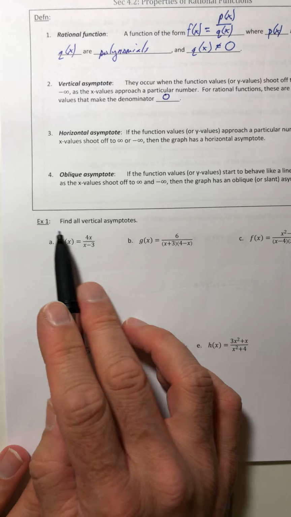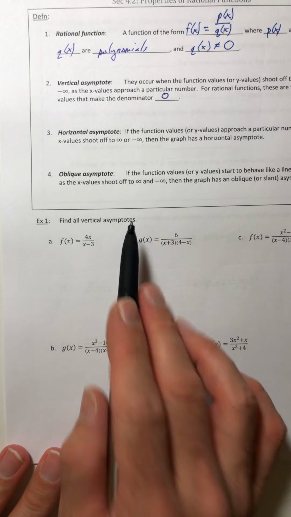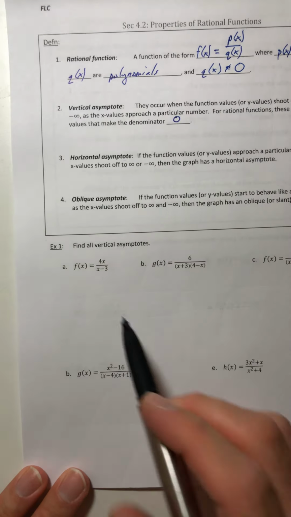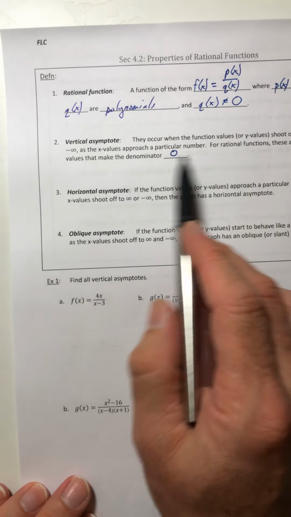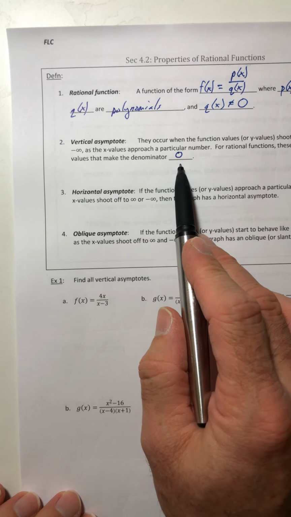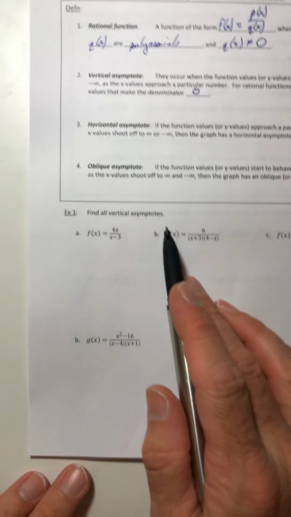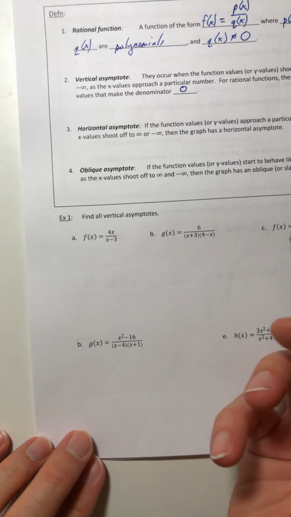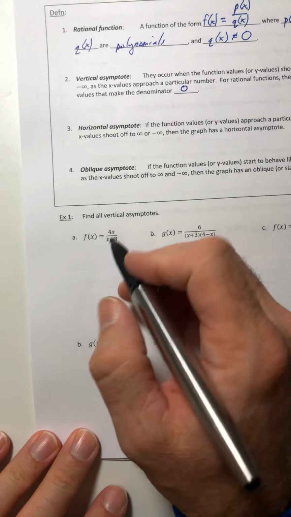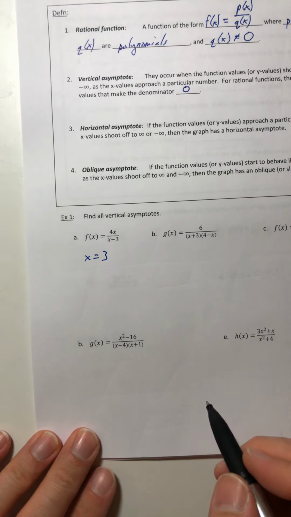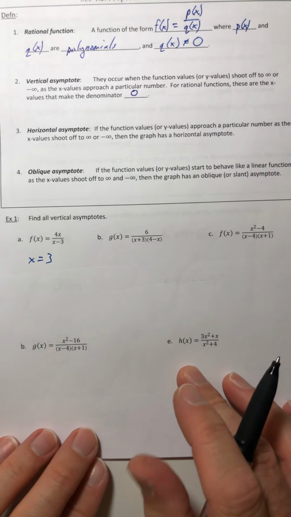Okay, so example 1, we're just going to find all the vertical asymptotes. We're just going to stick with these for a little bit. All right, so we're just going to go off of what we just said here. It's the x values that make the denominator 0. So if we look at our function from example A, what makes that denominator 0? X equals 3. And that's where you would have a vertical asymptote.